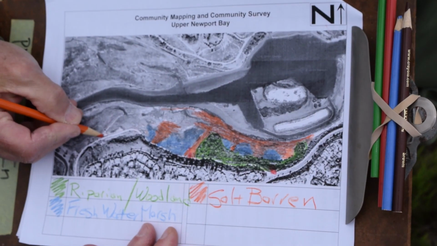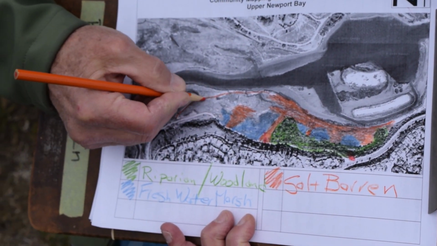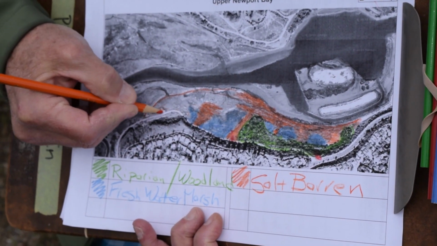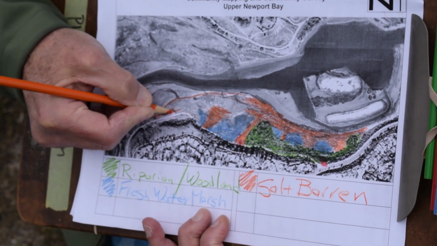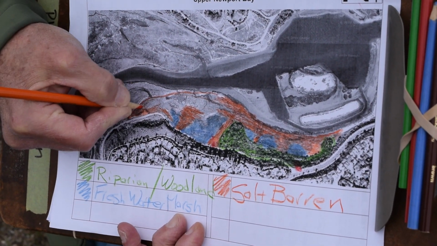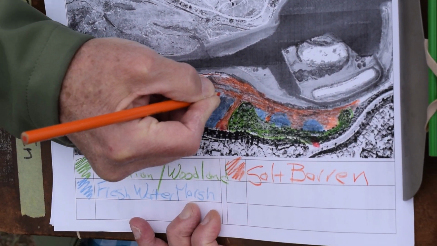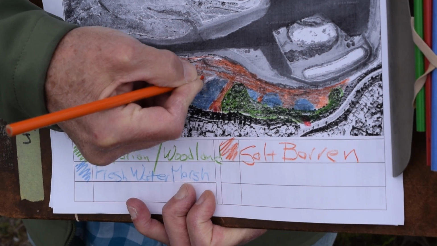All right, so what that means is this berm represents the farthest extent of the salt barren, so I'm going to color in everything else that I haven't colored in so far on this side of the bay.